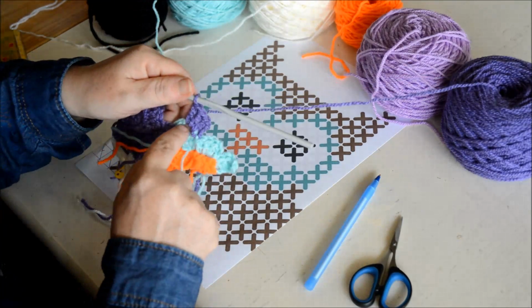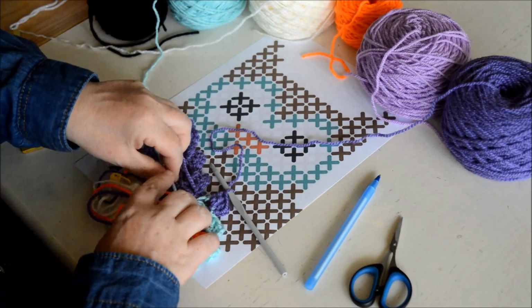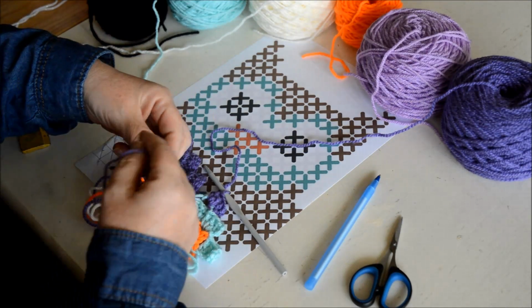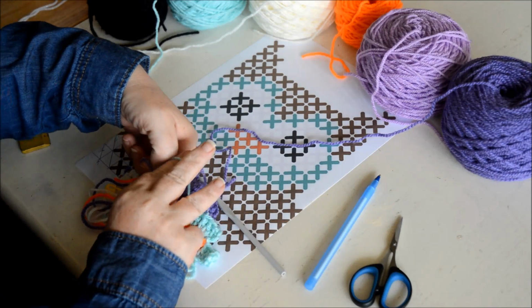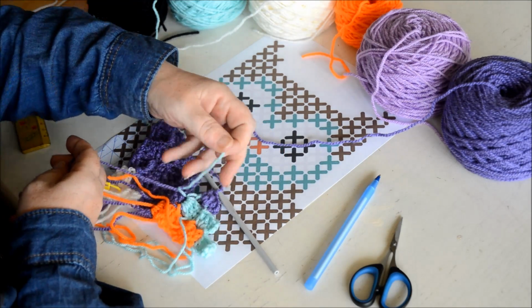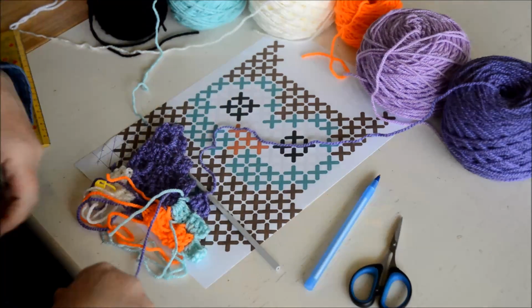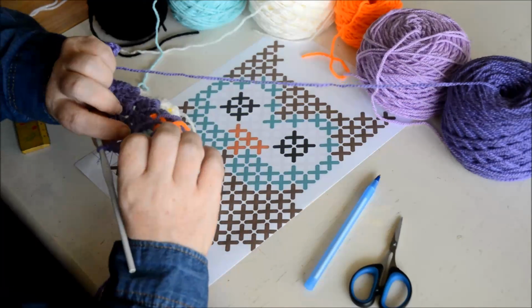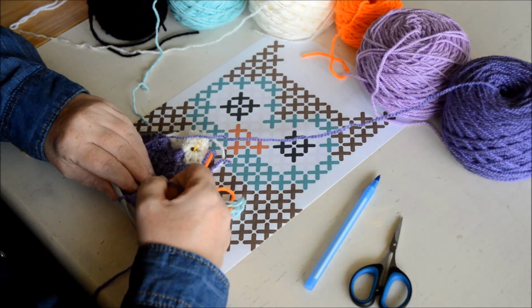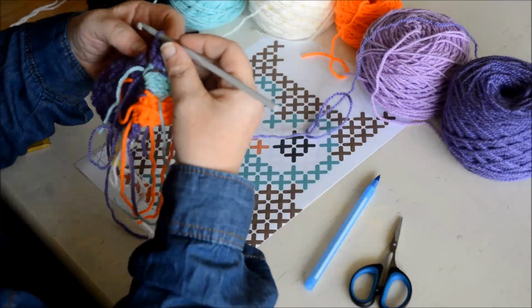Okay, sometimes you see that there's a gap coming, that's because of the color change here. What I do, I take the two pieces from both sides. Turn it a little bit so the mint comes to the green side and the purple comes to the purple side. And I just make a knot. And later you won't see that anymore. I will show you.